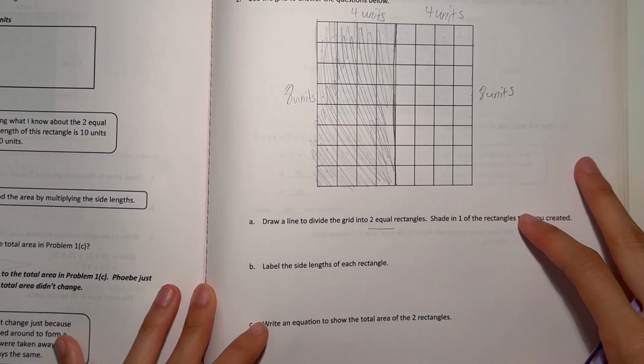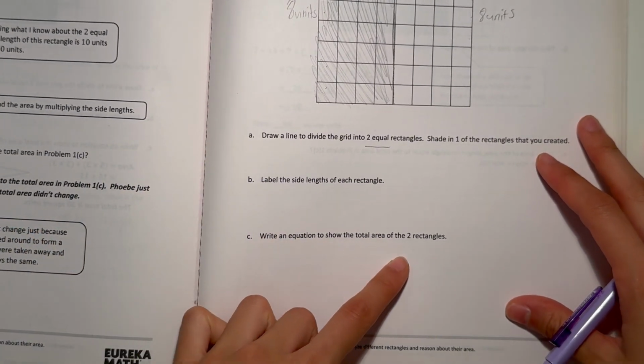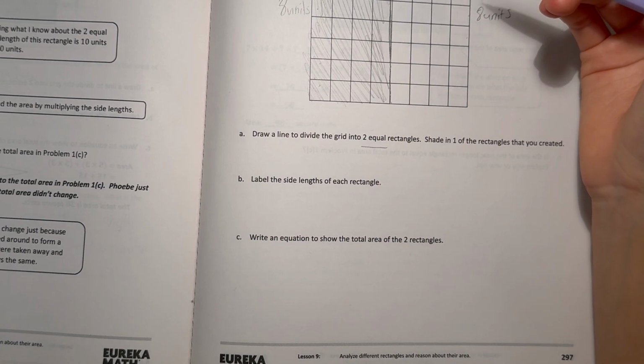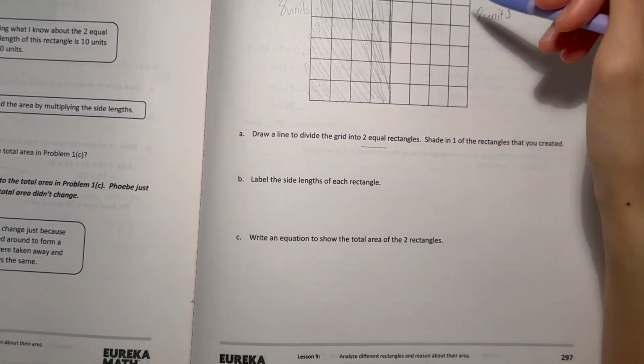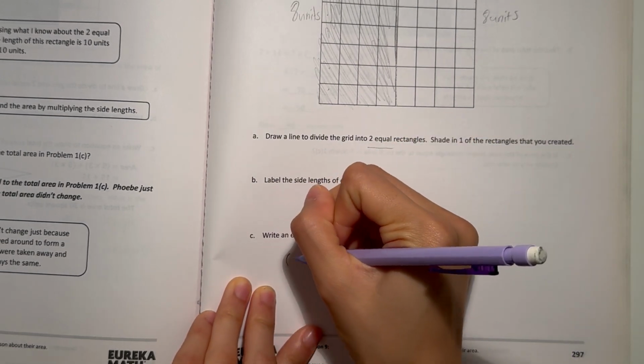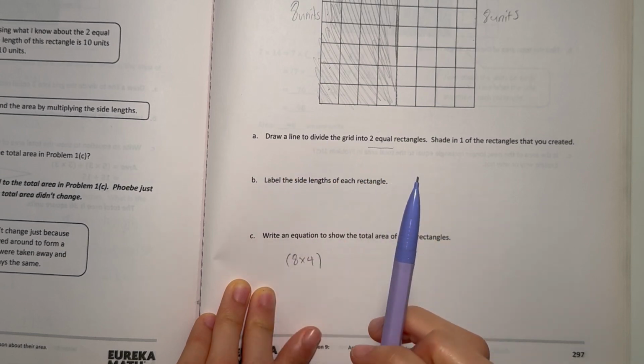Now it says write an equation to show the total area of the two rectangles. So it's asking for the area of the whole grid, not just one rectangle, the whole entire grid. So area is length times width. So we need to do 8 times 4 to find the area of one rectangle.